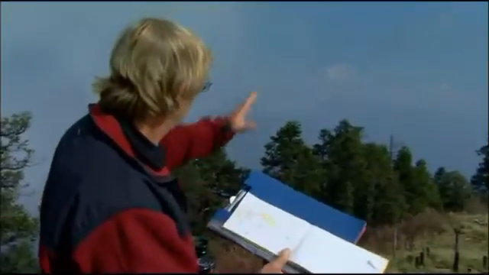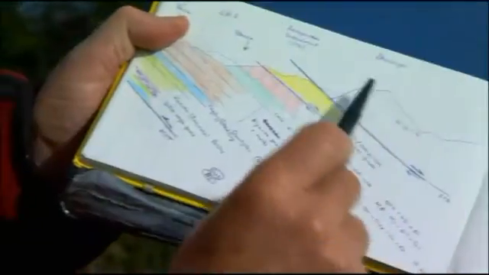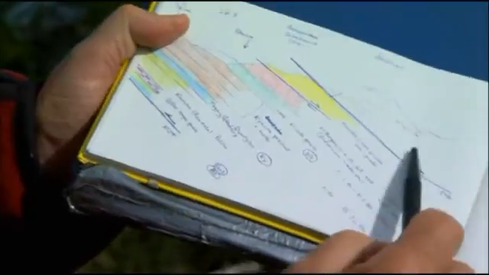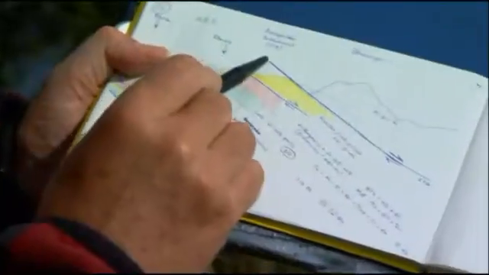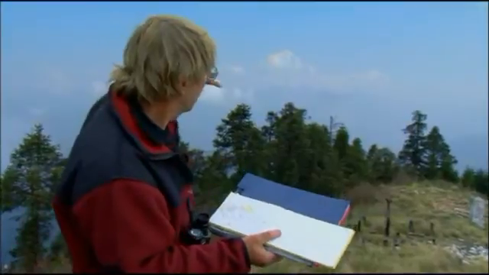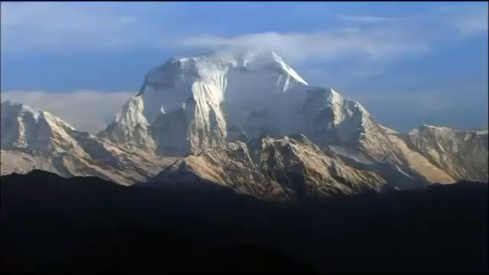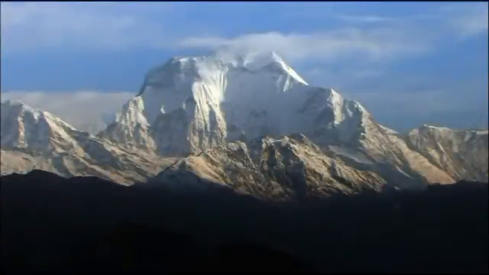This is a sketch of what we're actually seeing in front of us, with the big mountain of Dhaulagiri here and the big folds on the peak of Tukche to the right, with this enormous great fault that is magnificently exposed right along the base of Dhaulagiri, coming right down to the Kaligandaki river valley at the bottom. The fault is a fracture running right through the mountains.